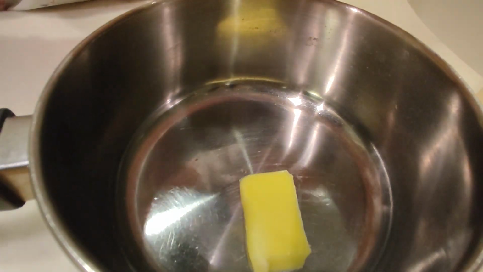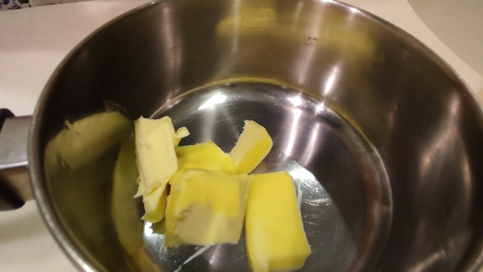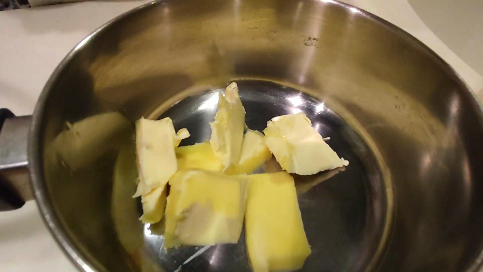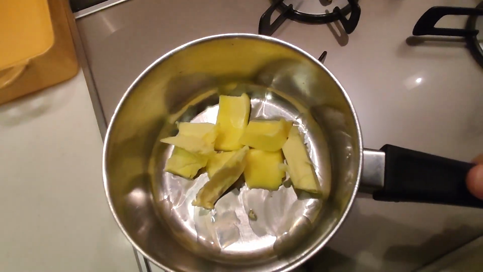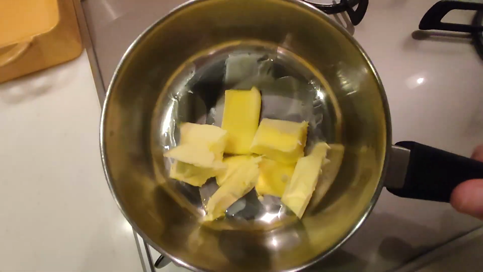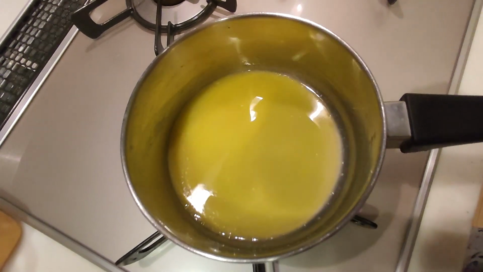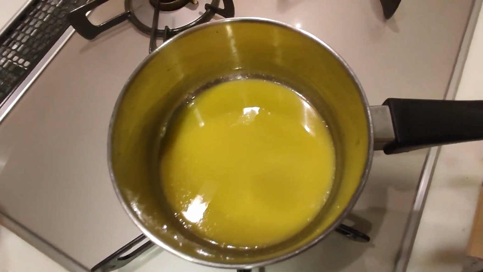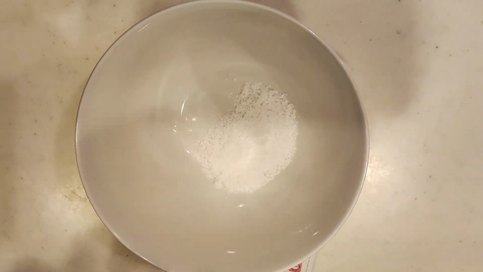The next step is to measure out some butter and melt that in the pan. So I'm just taking slices off of the butter and measuring it directly into the pan. And here I am putting that on low heat until it all melts into liquid. While that's cooling, we have to prepare the rest of the ingredients. The first thing to do is to measure out some sugar.